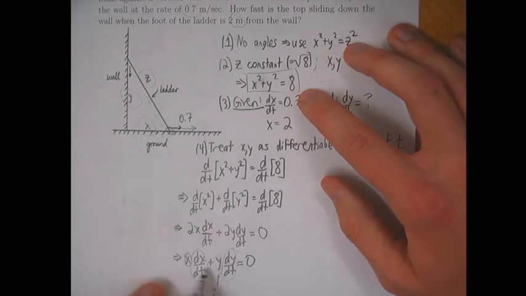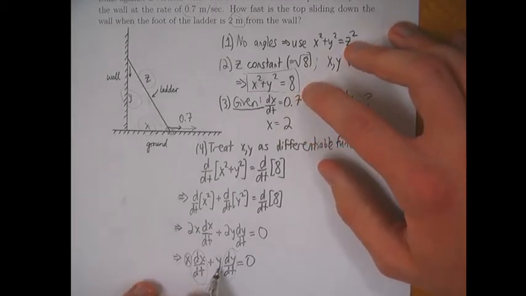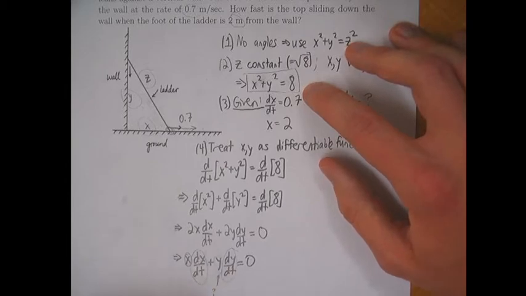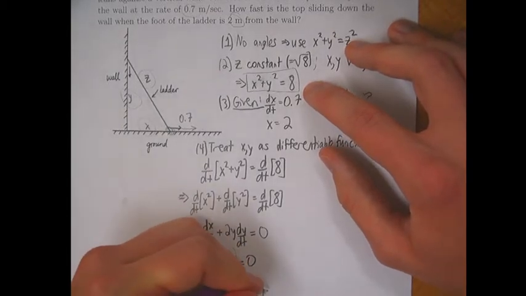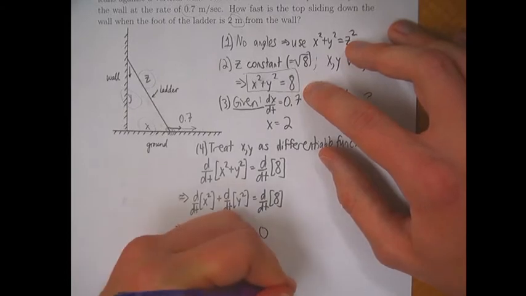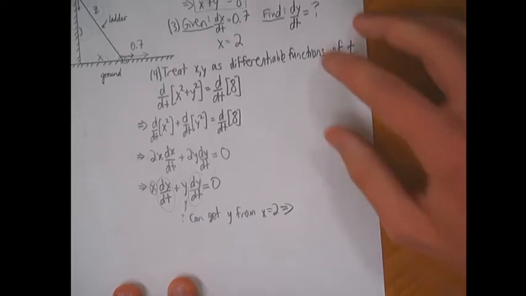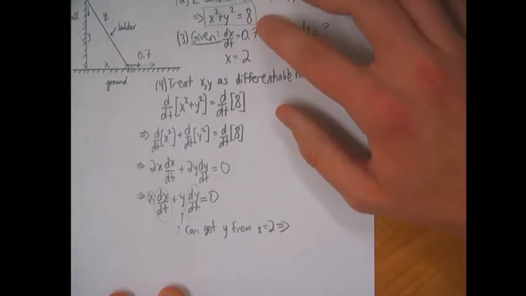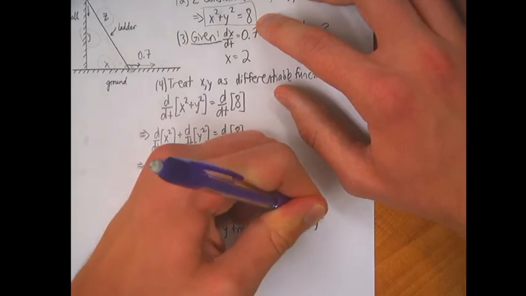So if you plug in x equals 2 into this equation, that should give you the y value at that time. So if you plug in x equals 2 into x squared plus y squared equals 8, then we have 2 squared plus y squared equals 8.